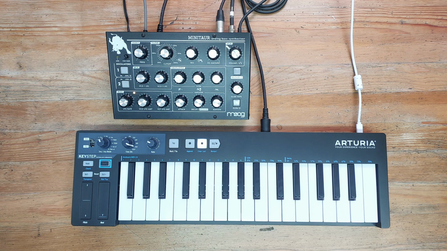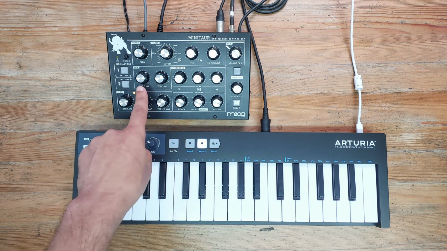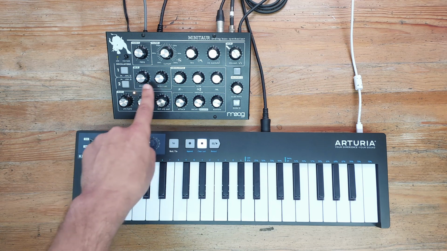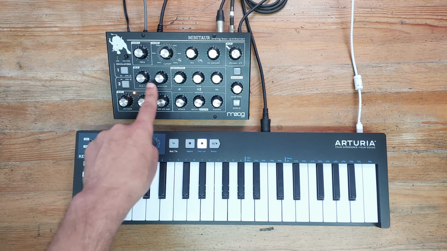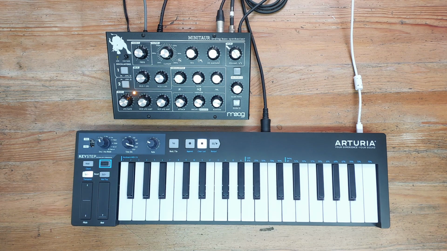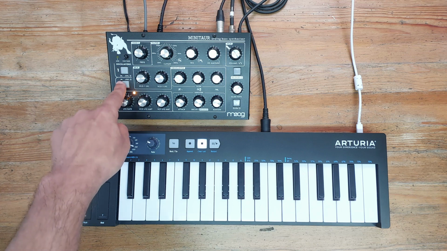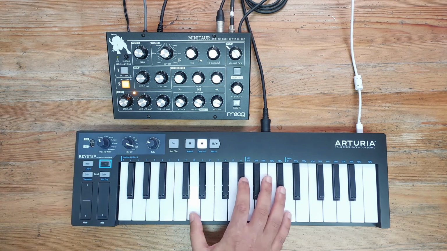Now, when we use oscillator sync, usually the oscillator that is synced is higher in frequency than the oscillator it is synced to, because otherwise it does not finish a full cycle of its wave. But today we will use oscillator sync when the oscillator that is synced is lower in frequency than the oscillator that it is synced to. So let's change oscillator 2 to pulse, to square.